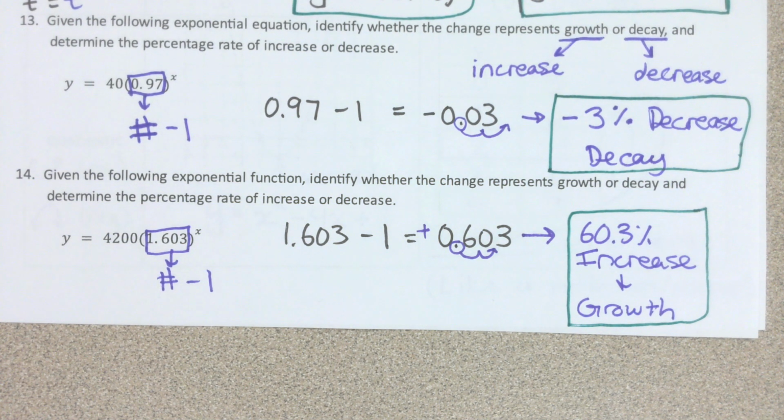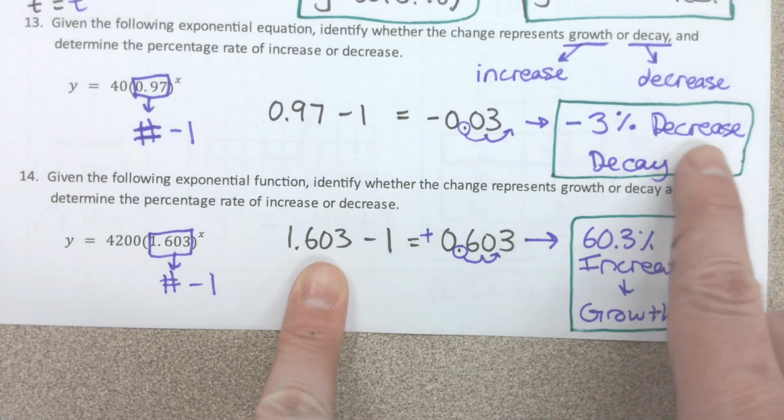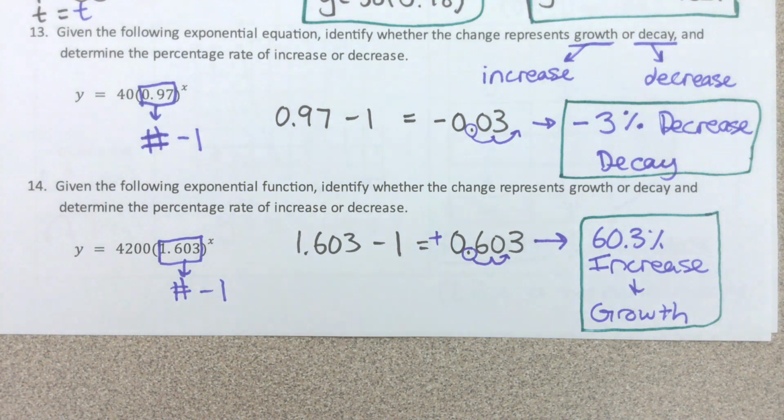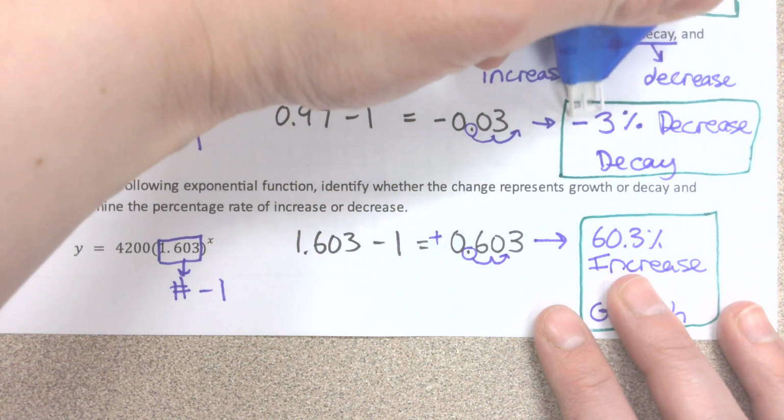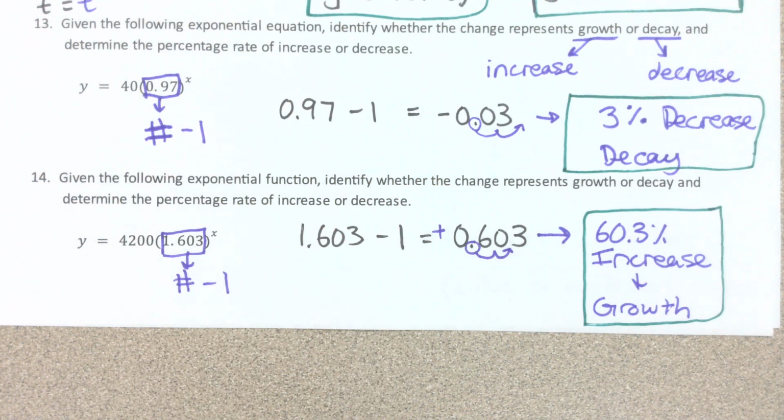Just a quick clarification because it's just now kind of hitting me. Go back to 13 real quick. Technically, if I put negative and decrease, that's a double negative. They cancel each other out. So technically, this should just say 3% decrease. But the negative tells you it's a decrease. So don't put both of them together. 3% decrease tells you it's negative. I do want to make that quick change there.